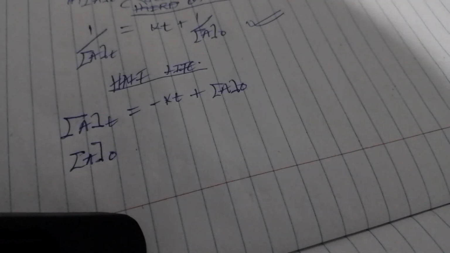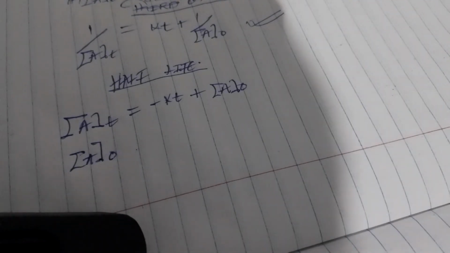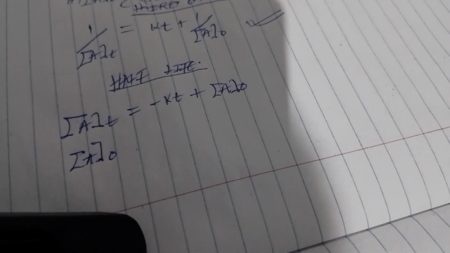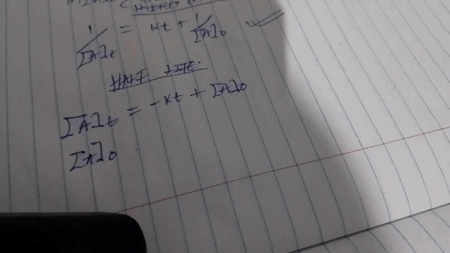So what's going to happen, we'll go ahead. We're still focusing on what we call half-life. Like what I said, half-life is just the time taken for which the concentration decreases by half to its initial value. So what's going to happen is this. This is the half-life formula for zero order of the reaction.